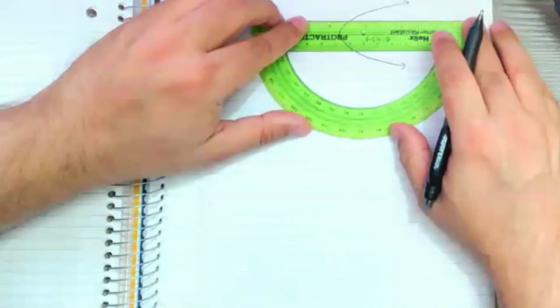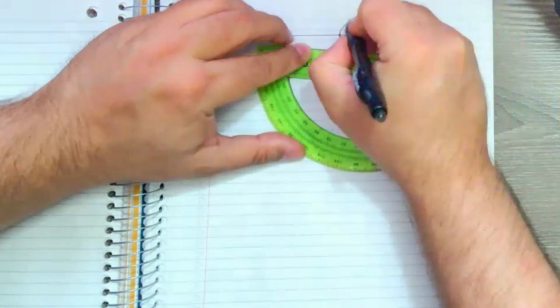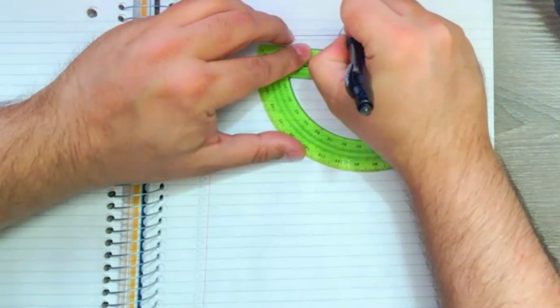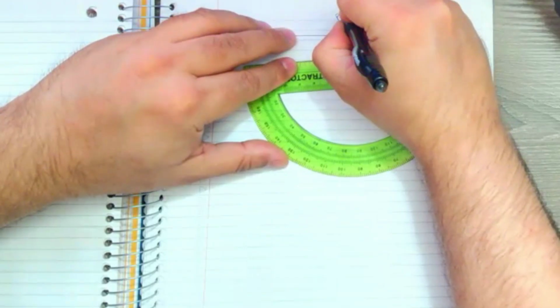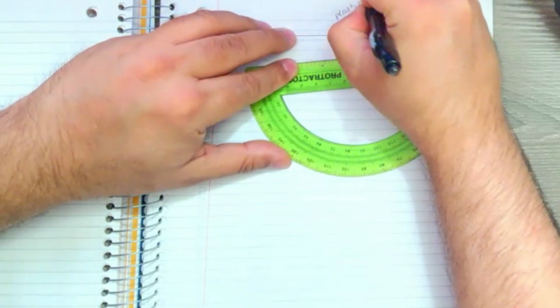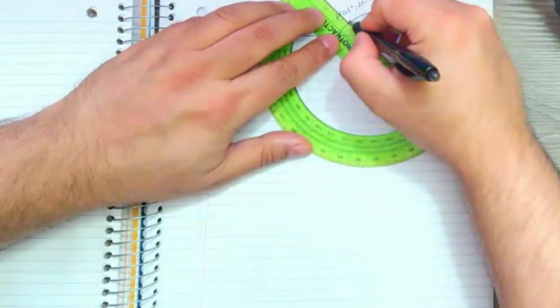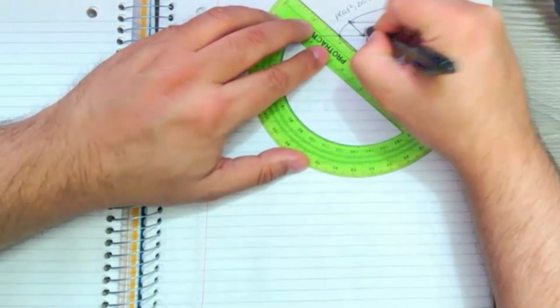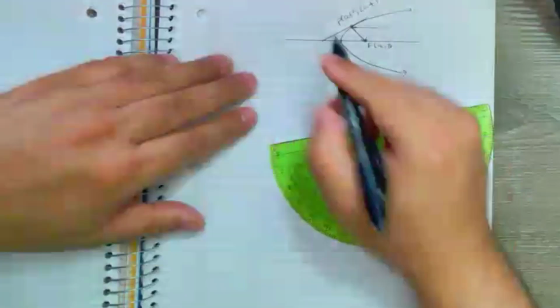Now an incident ray that is parallel to the parabola's axis of symmetry will be reflected at the point P, and that point has coordinates (at², 2at). It'll be reflected at that point in the direction of the focus, and the tangent line through the point P intersects the x-axis at the point T.